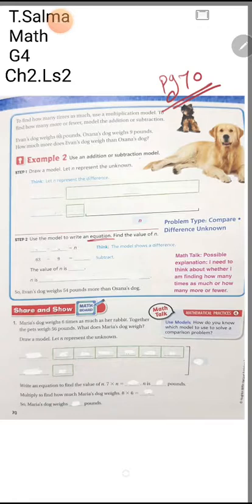The weight for the first one is 63, and the weight for the second one is 9 pounds. Okay, which one has the greater weight, and greater by what? This is what I want to know.